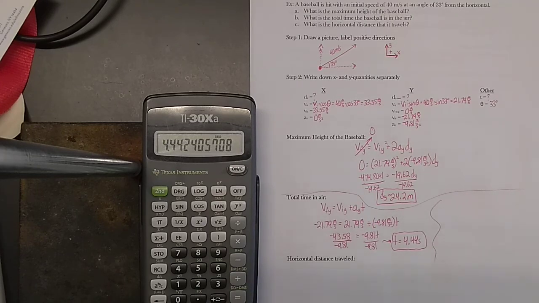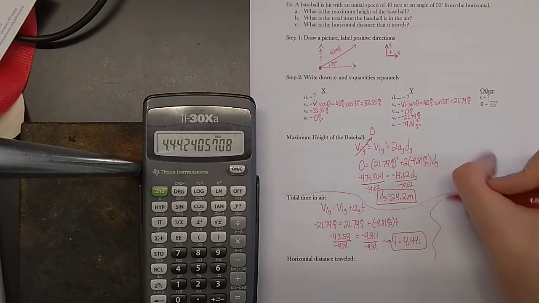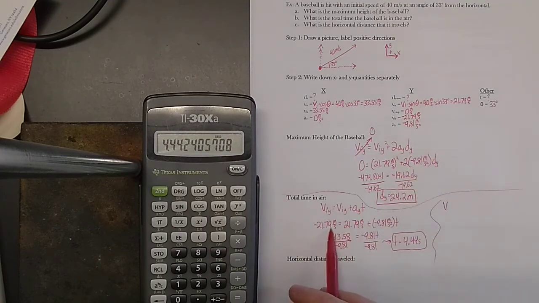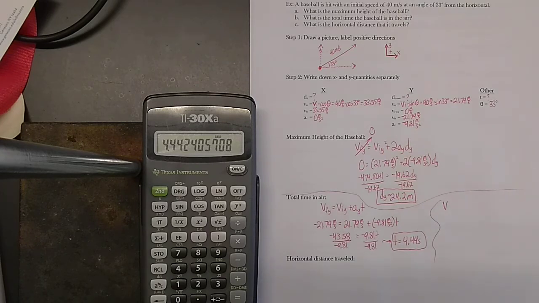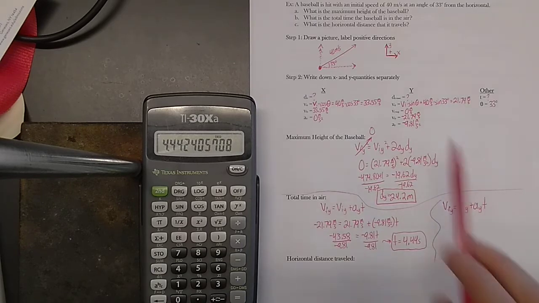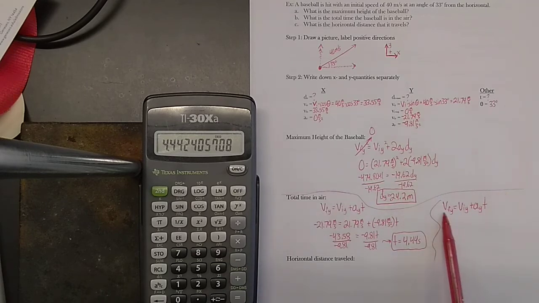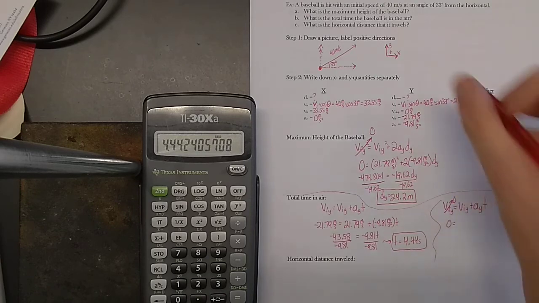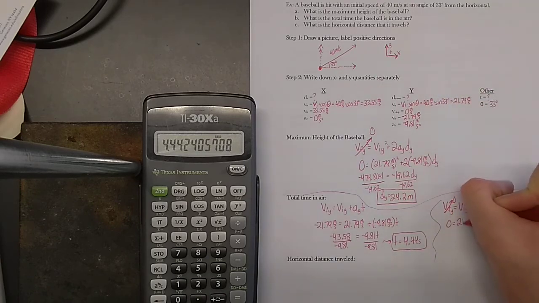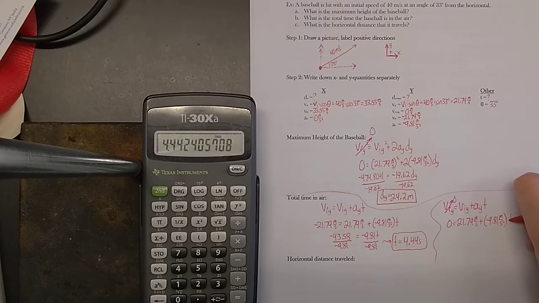Let me show you another way that you could get the time, also using the Vf equation. Let's say you didn't remember this trick, that the final velocity in the y direction is the same as the initial velocity, but negative. Let's say that all you could remember was that the velocity at the very top was 0. So this time we're going to treat VFY as if it's the velocity at the top. I'm going to cross this off and write 0, and I'm going to plug in my initial velocity in the y direction, 21.79 meters per second, plus a negative 9.81 meters per second squared, multiplied by the time.